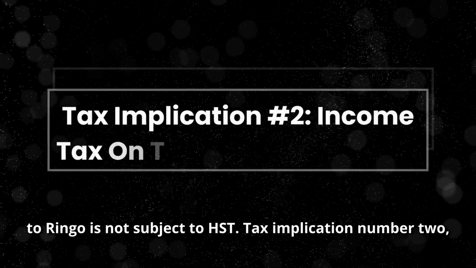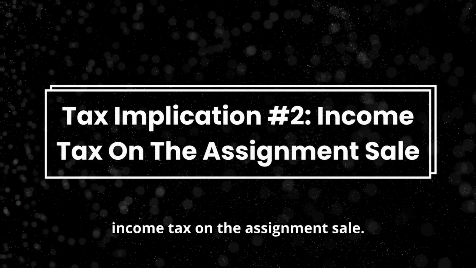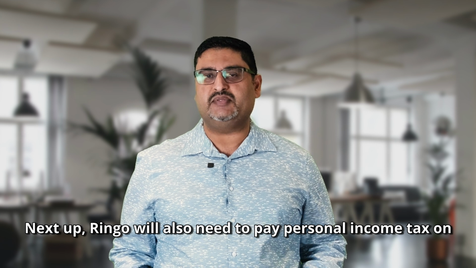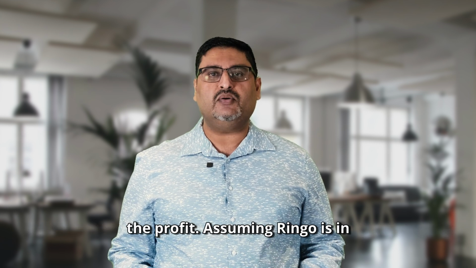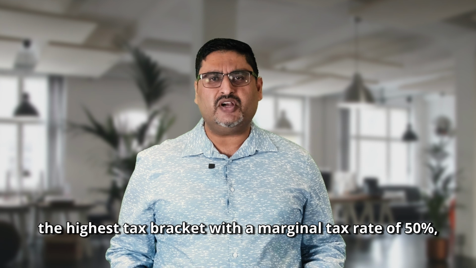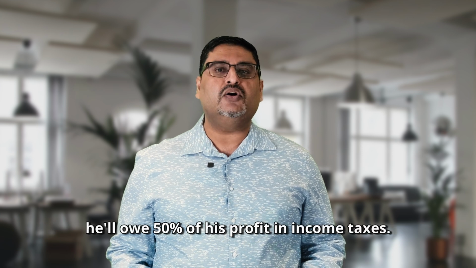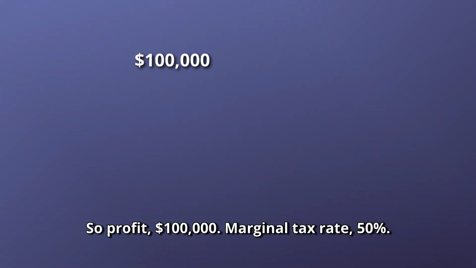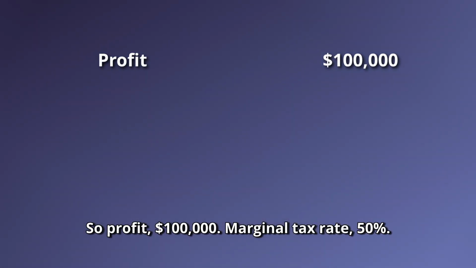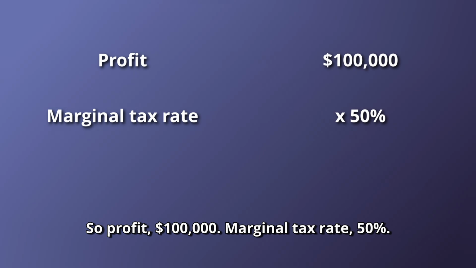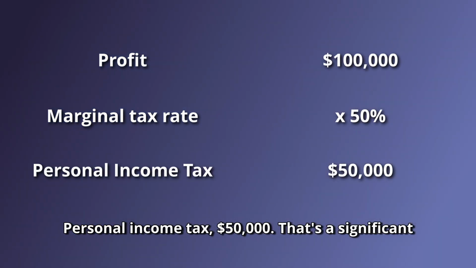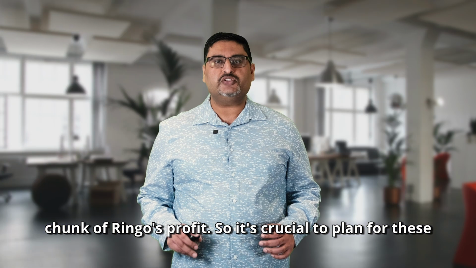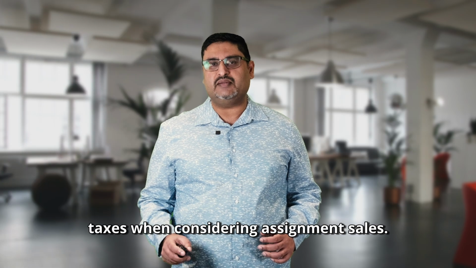It's important to note that the $50,000 deposit Daniel reimbursed to Ringo is not subject to HST. Tax implication number 2, income tax on the assignment sale. Next up, Ringo will also need to pay personal income tax on the profit. Assuming Ringo is in the highest tax bracket with the marginal tax rate of 50%, he'll owe 50% of his profit in income taxes. So, profit $100,000, marginal tax rate 50%, personal income tax $50,000. That's a significant chunk of Ringo's profit, so it's crucial to plan for these taxes when considering assignment sales.